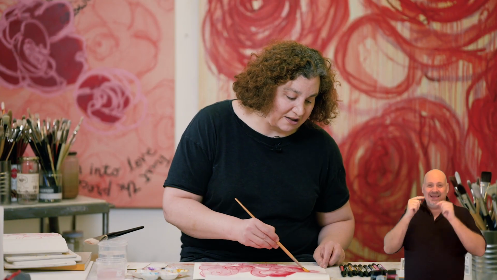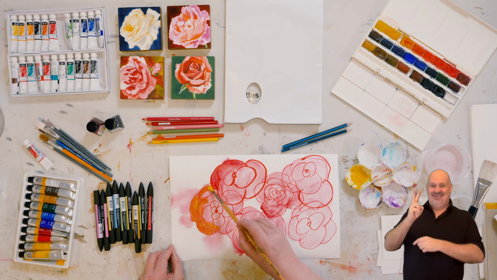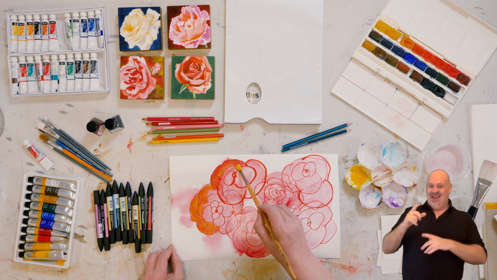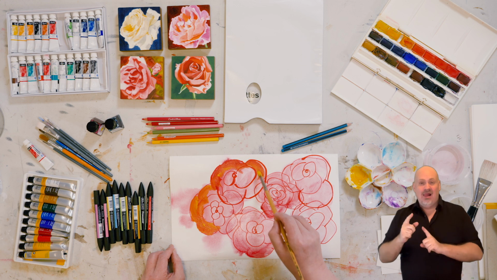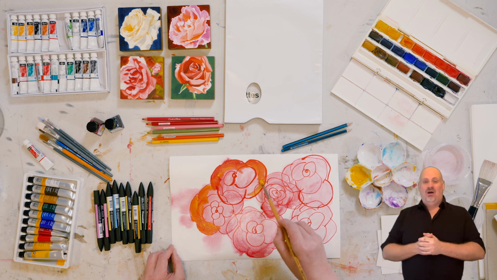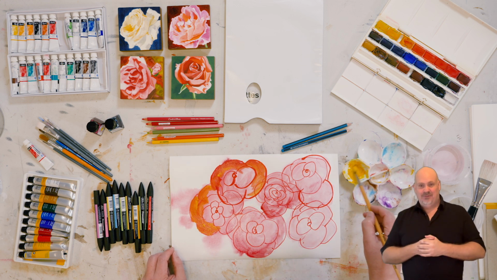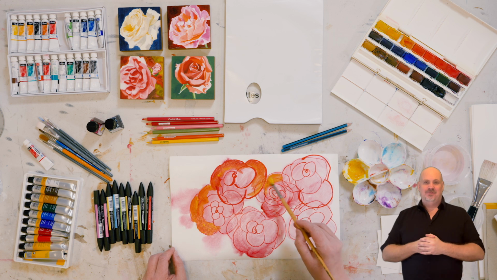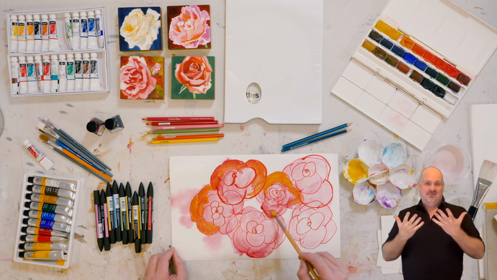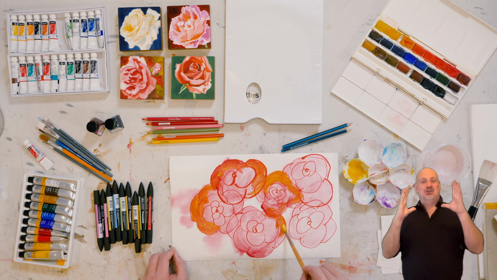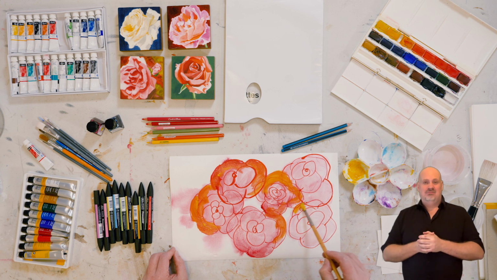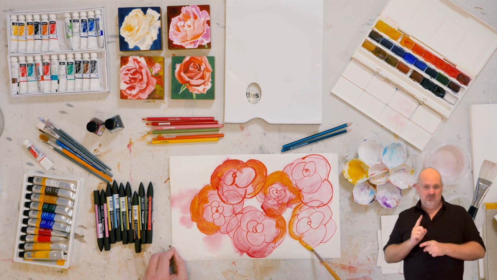If you've ever watched a Disney cartoon, you can see that it can be anything that you like. You could have purple flowers, blue flowers, green flowers. Truly, it's down to your imagination and what you have access to as well.